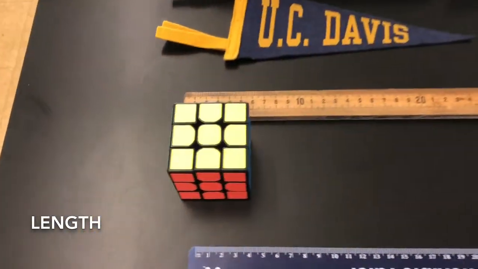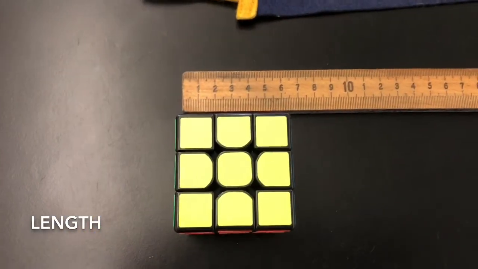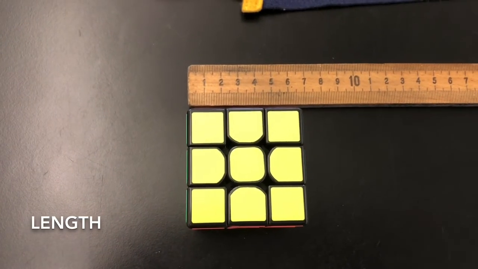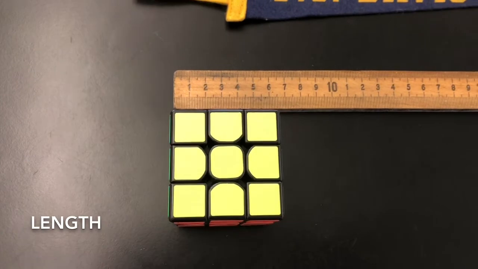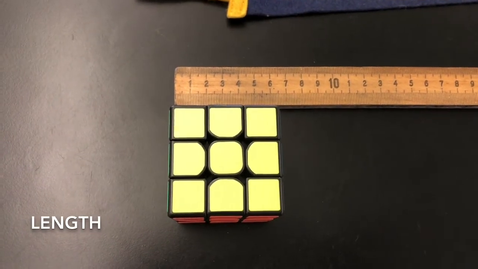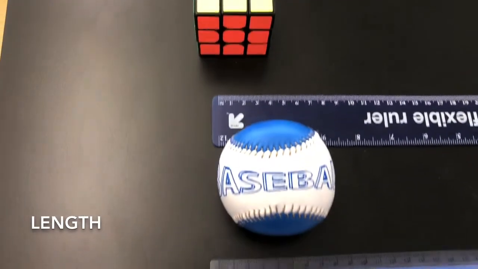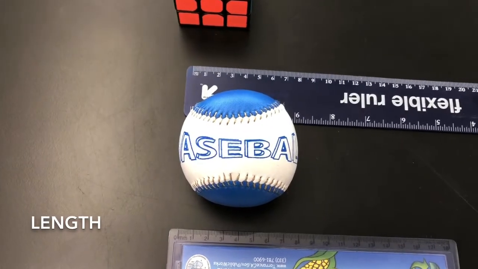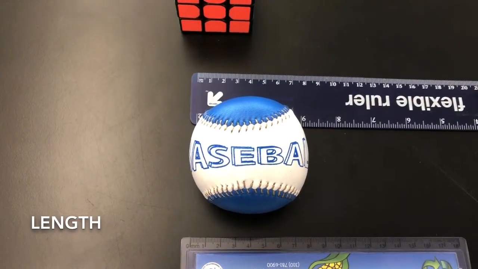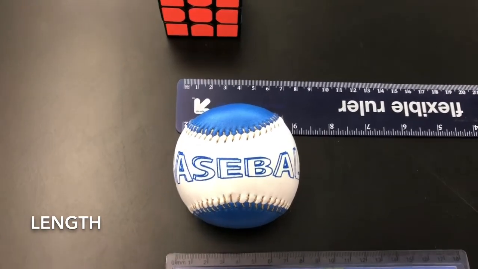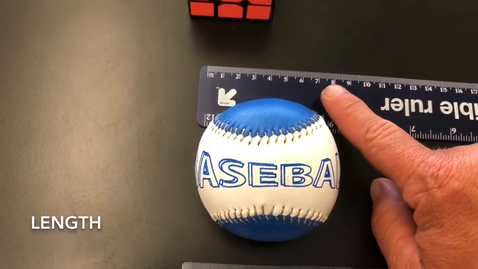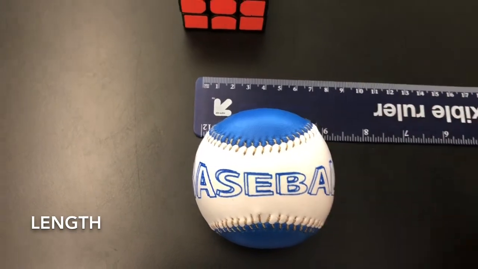This Rubik's Cube has a length of about 6.5 centimeters, or 65 millimeters, the length of one side. This baseball has a diameter of about 7.5 centimeters. Maybe you could see right here, about 7.5 centimeters, okay?